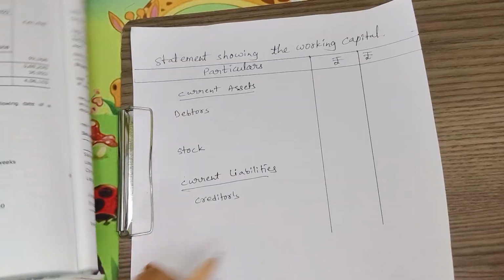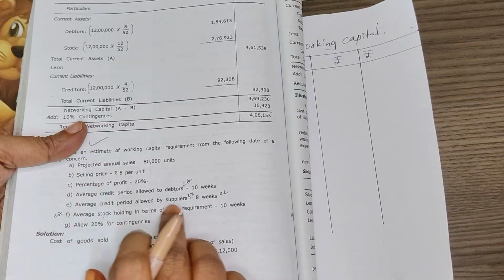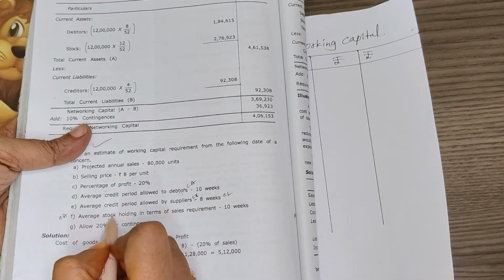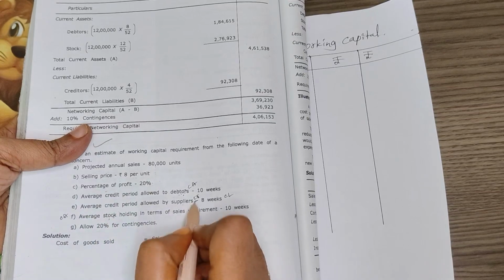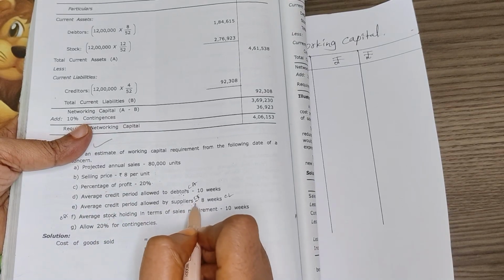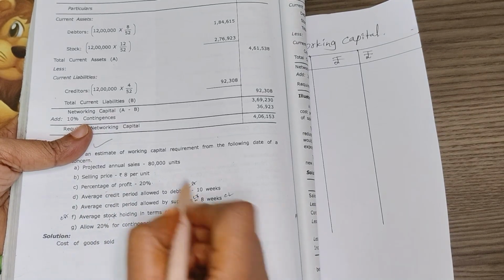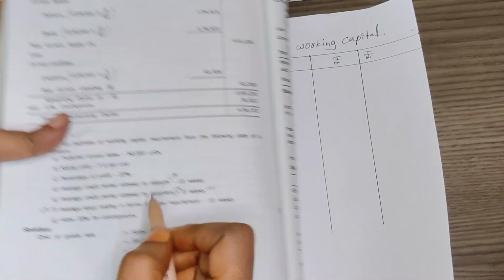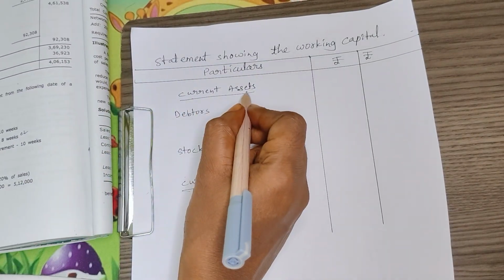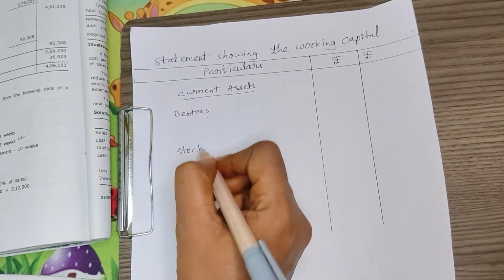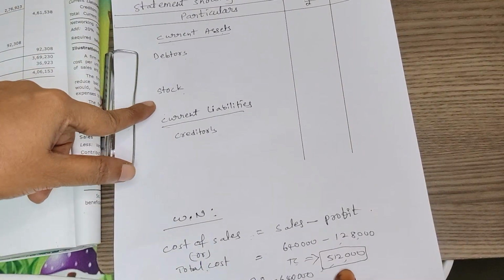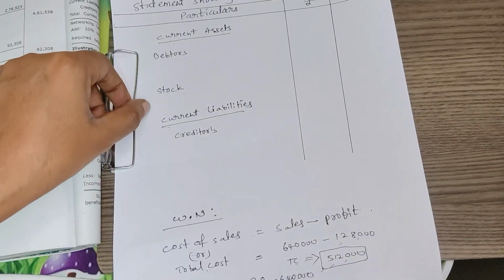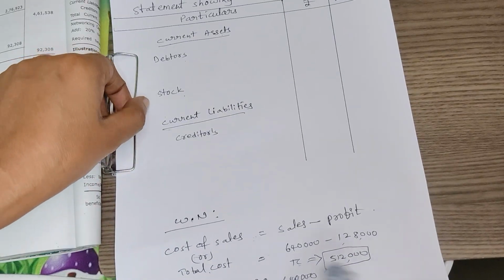So from this question, we have current assets and current liabilities. Debtors and stock, these two are the current assets. Creditors, that is suppliers, are the current liabilities. If you want to calculate working capital, you require current assets and current liabilities. So first we need to write current assets. Under current assets, we have debtors and stock. Our total cost is 5,12,000. By using this total cost, we need to find out the debtors value, stock and creditors.